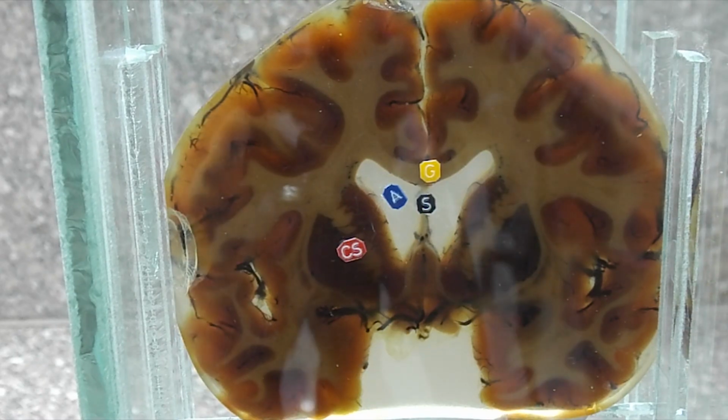Look at this model. This is a coronal section in the lateral ventricle at the level of the anterior horn. How do we know that this is the anterior horn of the lateral ventricle? When you look laterally to the cavity, for which the letter A refers to the anterior horn, you will find lateral to it, as I told you, a C-shaped structure. Here the letters CS refer to the corpus striatum. Corpus striatum refers to the caudate and lentiform nucleus.